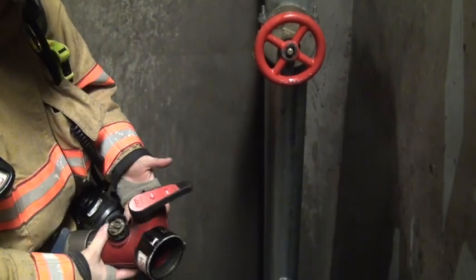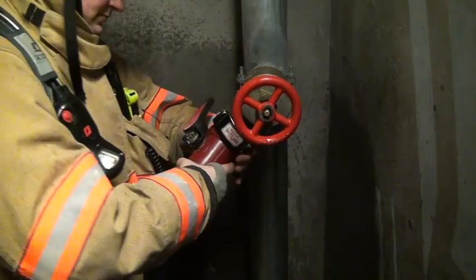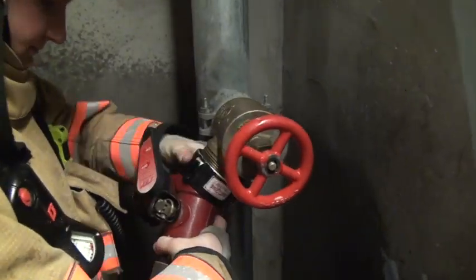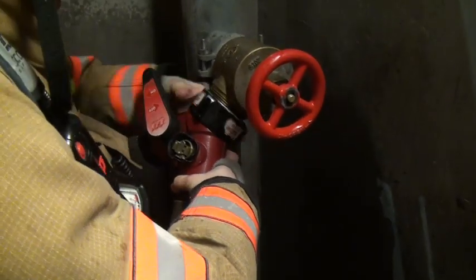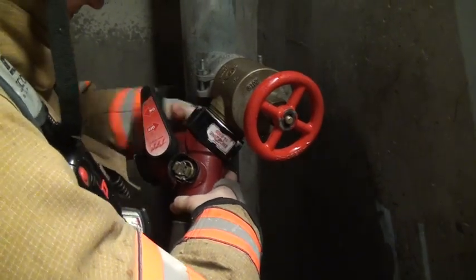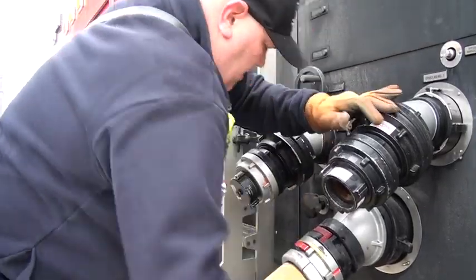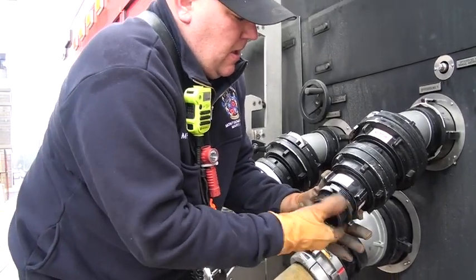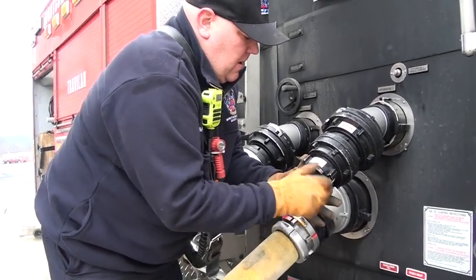After flushing, the backup firefighter attaches the hose line via the gated Y or reducer. The choice of appliance used is really the officer's discretion based on conditions found or expected. However, if two lines are operated from the gated Y, this information must be communicated to the pump operator.